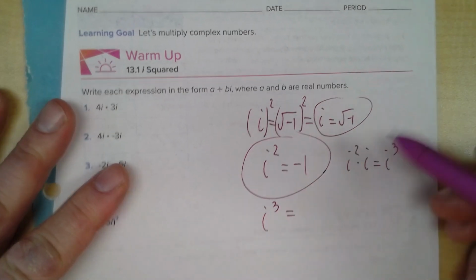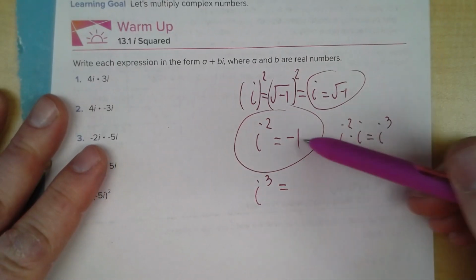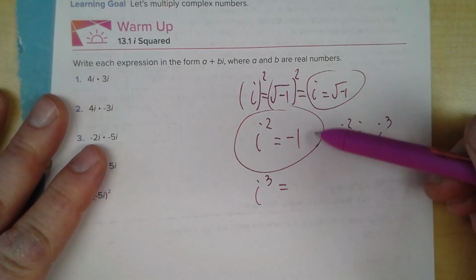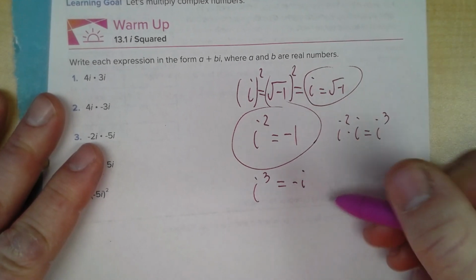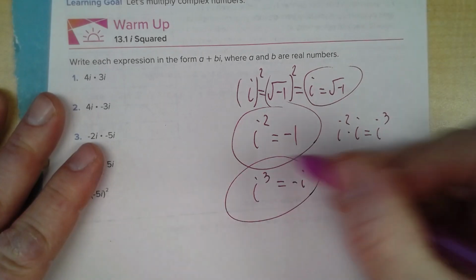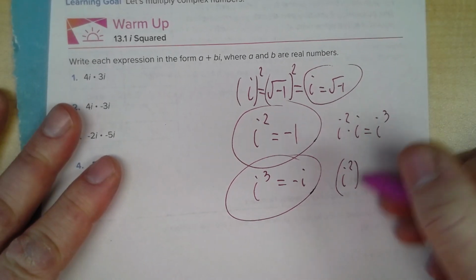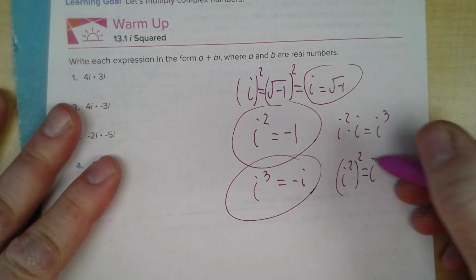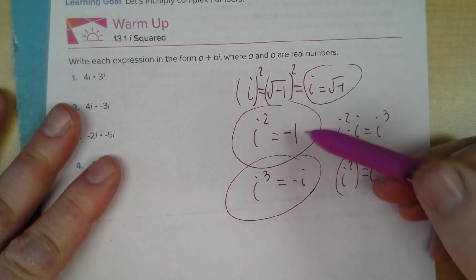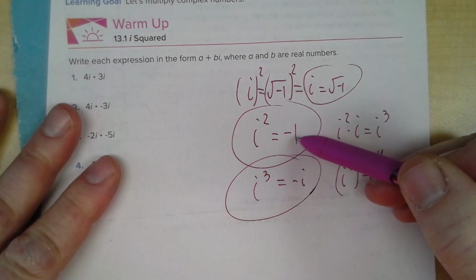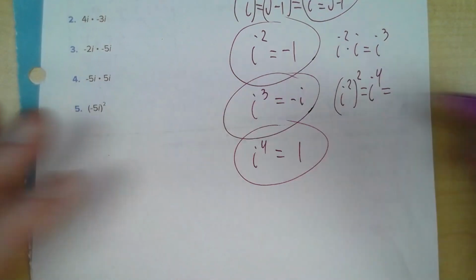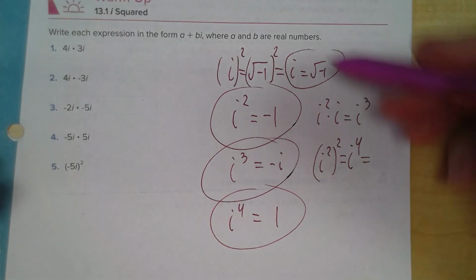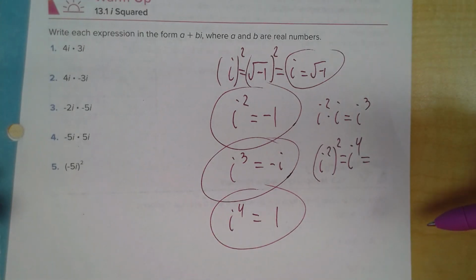i cubed is i squared times i, or multiplying -1 times i. So it's -i, or -1i, either way. Then if we do i squared, that is i to the 4th power. Well, if you square this, it's a -1 times a -1, which is 1. So i to the 4th power is equal to 1. So those are the definitions that we'll use periodically through the class.